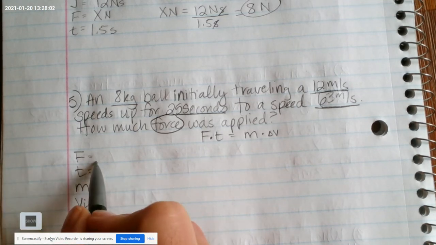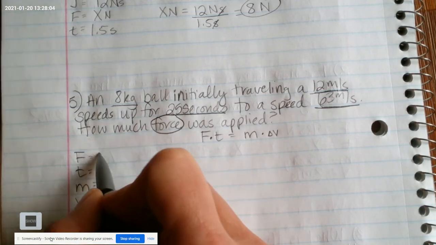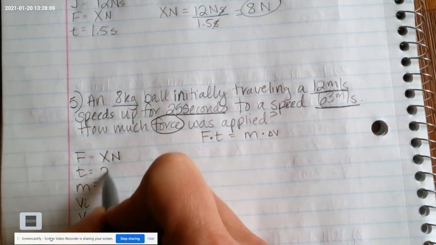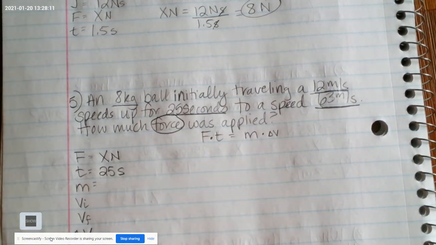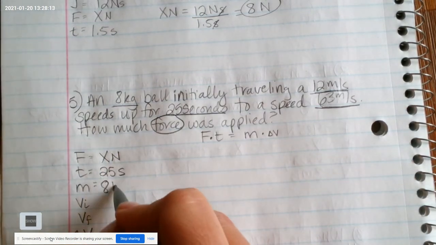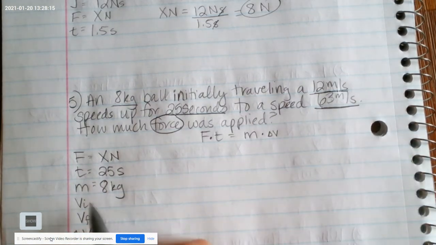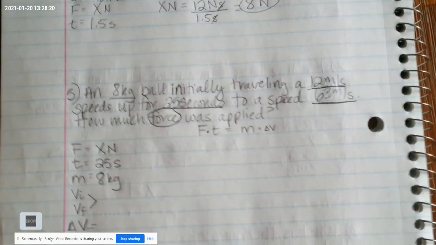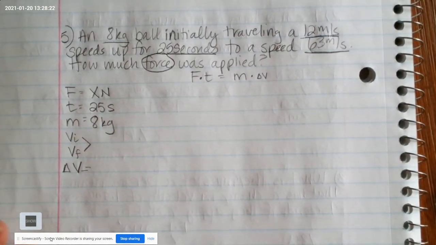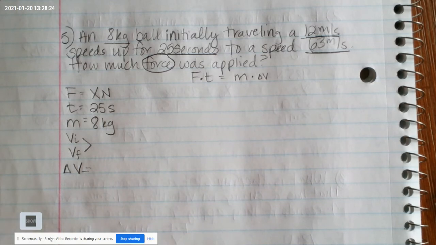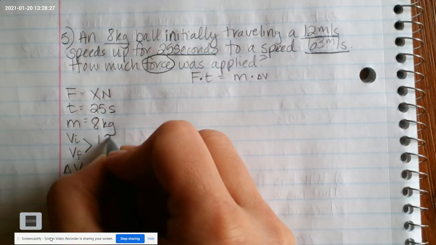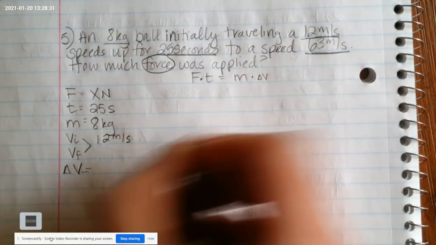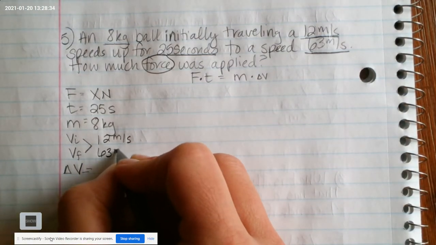So our force is not given to us, it's what we need, x newtons. Our time is 25 seconds. Our mass is 8 kilograms. So now we need to use the initial and final velocity so we can get our change in velocity. Oops, I know you guys can't see that down there now that I look at my screen. So our initial velocity is what it starts at. It starts at 12 meters per second. And our final velocity is what it ends at, 63 meters per second.